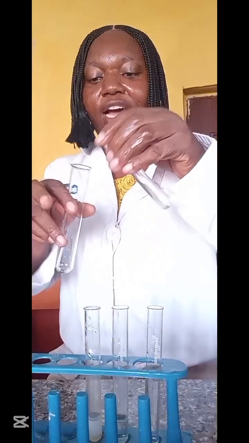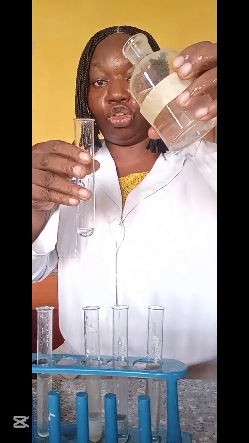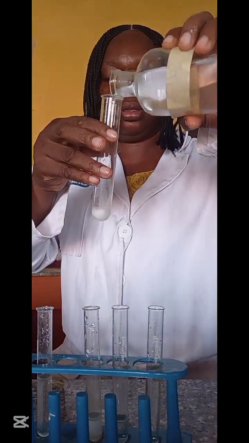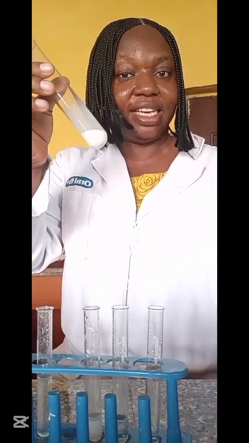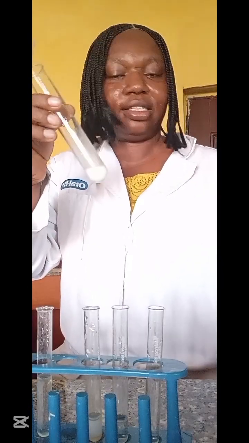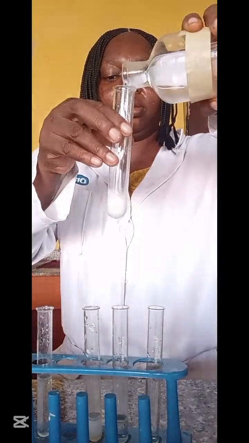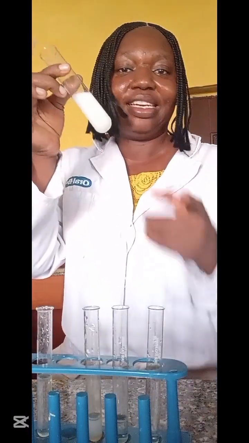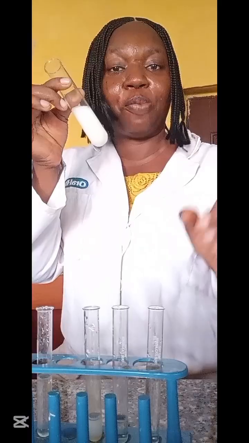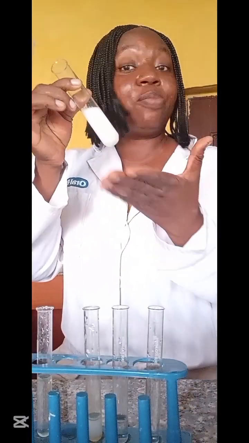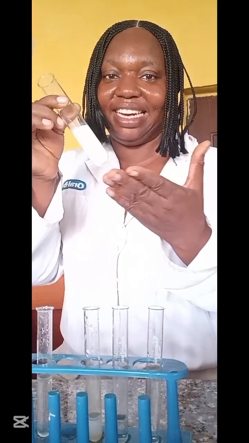Now the last one of the white. This is calcium. Calcium in sodium hydroxide gives a white chalky precipitate just like that. In excess, can you see? Does not dissolve. That is a typical property of calcium. The precipitate is insoluble in excess.